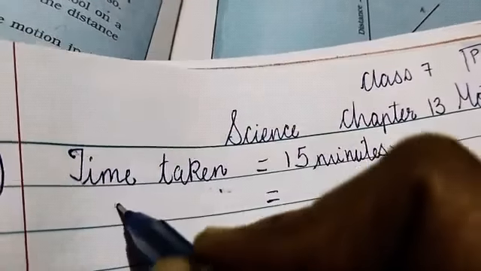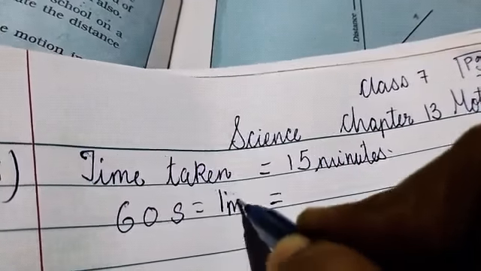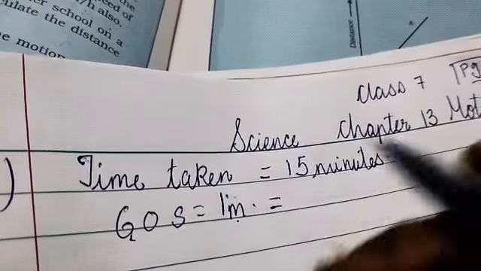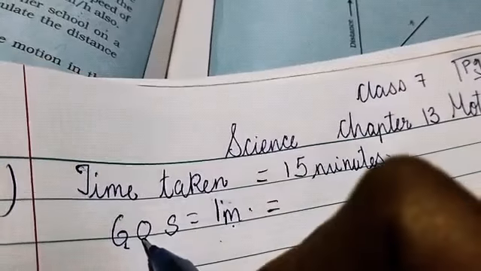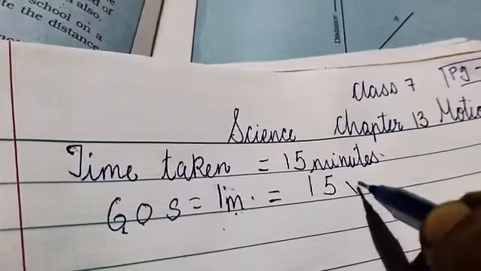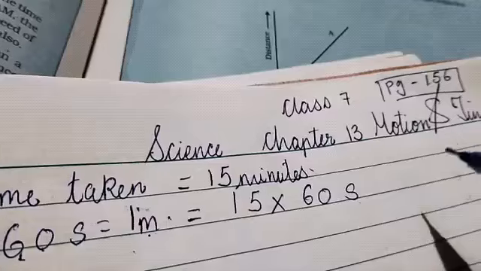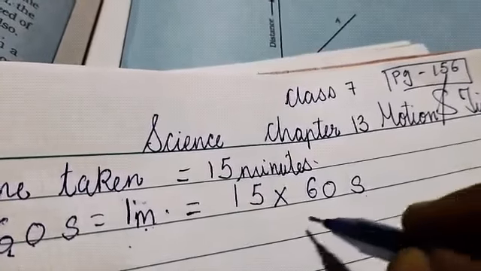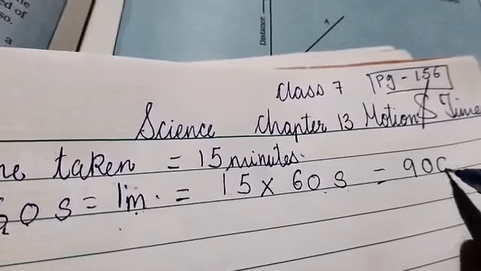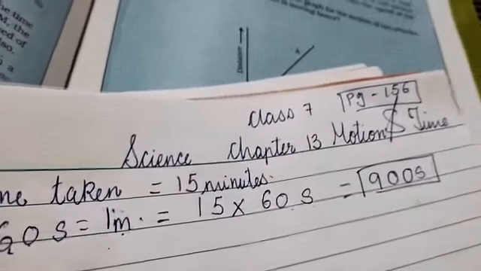We know that 60 seconds is equal to 1 minute, or 1 minute is equal to 60 seconds. So what will we do? 15 into 60, we convert into seconds. So 15 times 6 becomes 90, and it becomes 900 seconds.